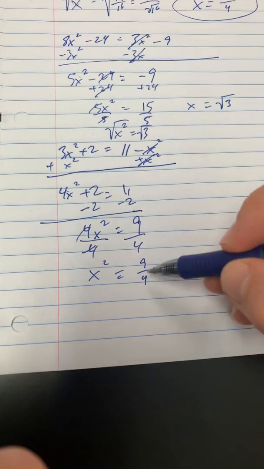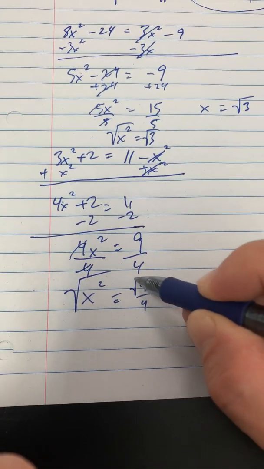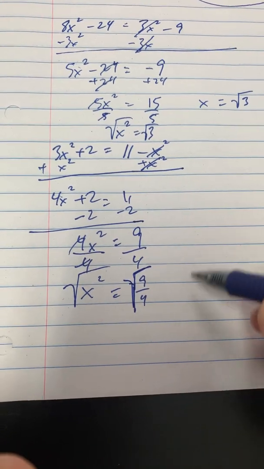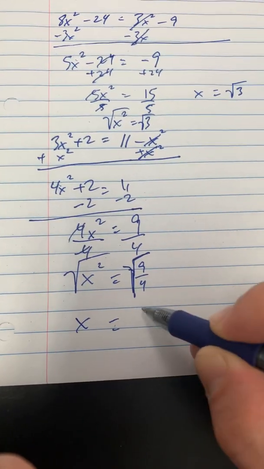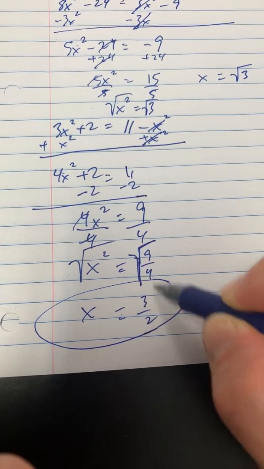Notice that both 9 and 4 are perfect squares, so that when we square root, that gives us x equals 3 over 2. The square root of 9 is 3, the square root of 4 is 2.